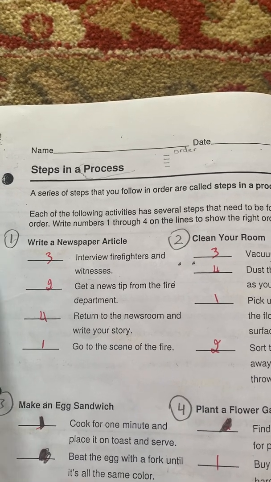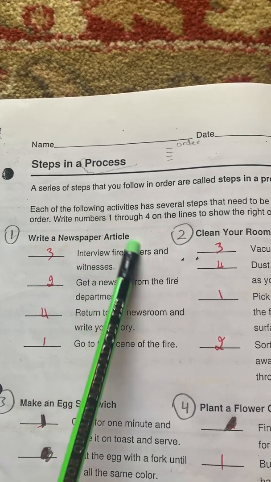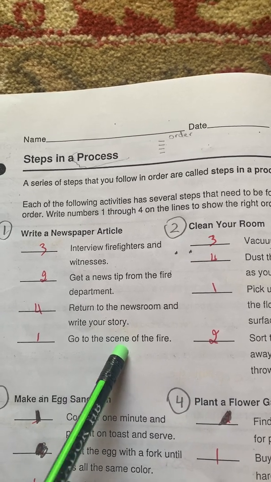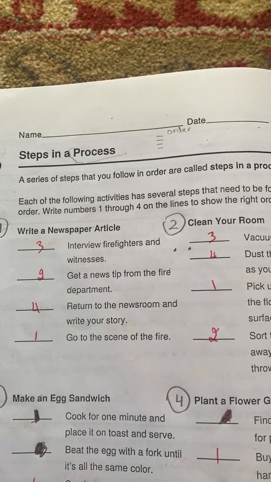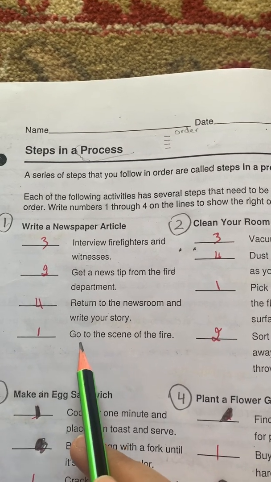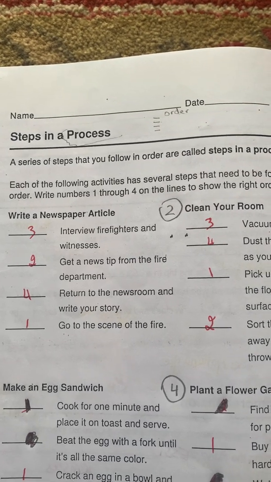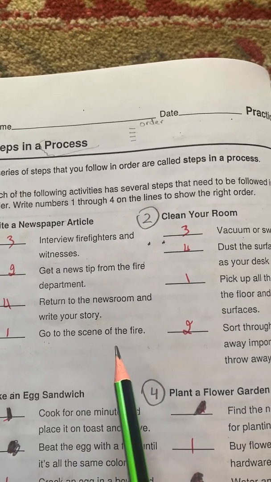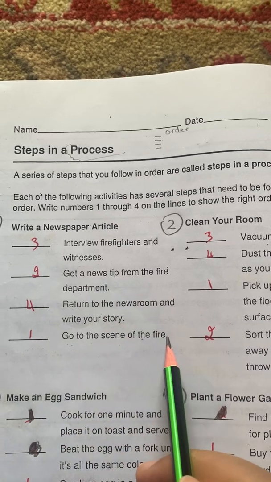You want to write an article about a firefighter or about a scene that has fire, okay? How will you write the newspaper article? What do you do first? The first step you do is to go to the scene. To write, you have to see what is happening, so you will be able to describe it and write your thoughts about the action. So first thing, you will go to the scene of the fire to see.